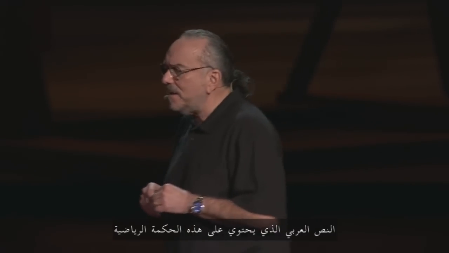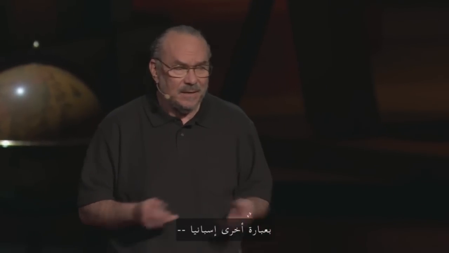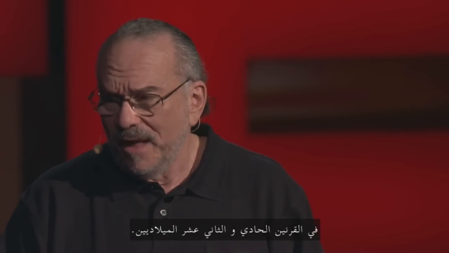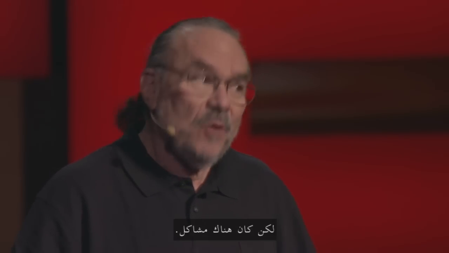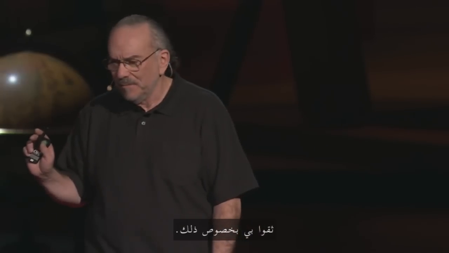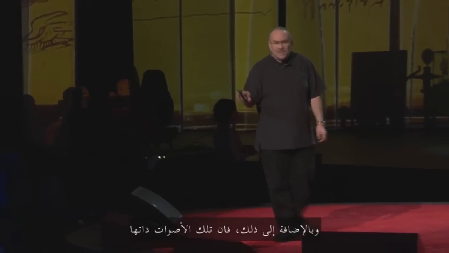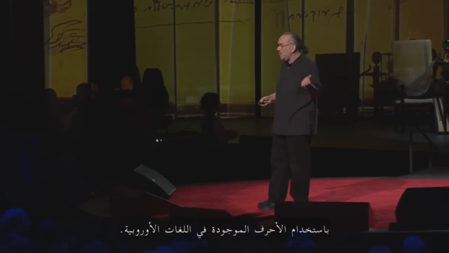Algebra finally came into English as algebra, one example among many. The Arabic texts containing this mathematical wisdom finally made their way to Europe, which is to say Spain, in the 11th and 12th century. And when they arrived, there was tremendous interest in translating this wisdom into a European language. But there were problems. One problem is there are some sounds in Arabic that just don't make it through a European voice box without lots of practice. Trust me on that one.